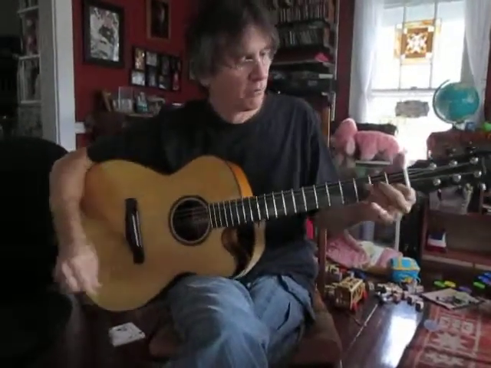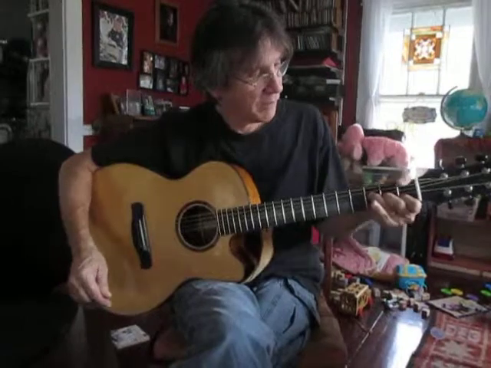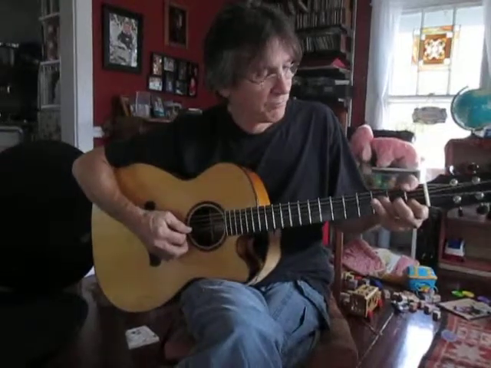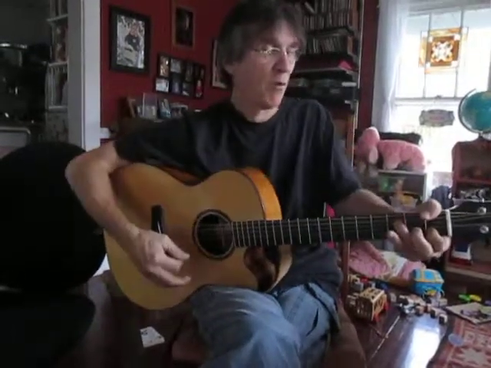Okay, so the F chord: one, two, three, second string, third string, fourth string, thumb over. So you're not going to play the first or the fifth string. The dominant note in this phrase is going to be the G string. Down, up strum, open; down stroke, up stroke, closed; and reverse that. Got it, and I hear it too.